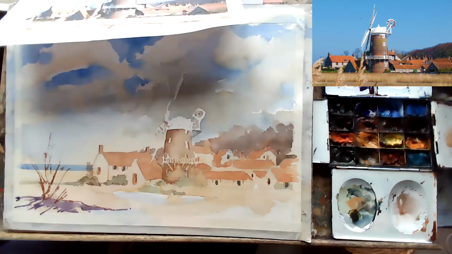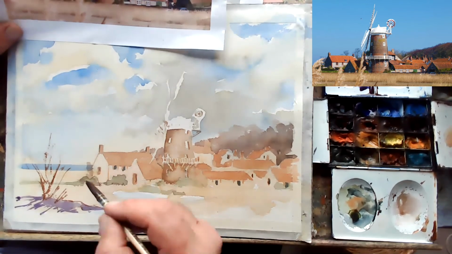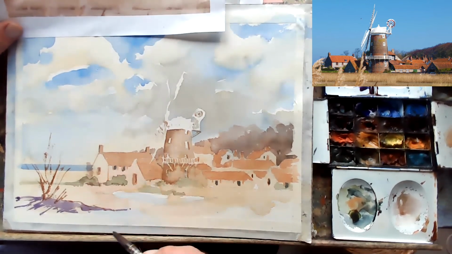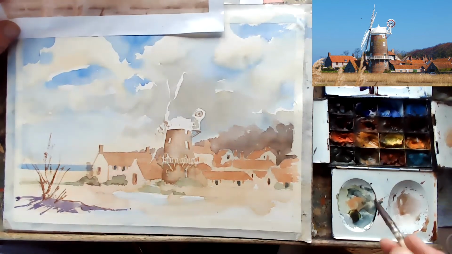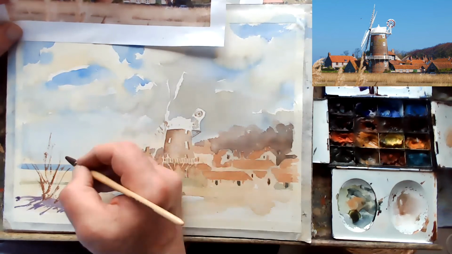Yeah, nice little bit of. Yeah. It's like something popping into focus. Yes. Yeah. Now we start to, because I'm right-handed. I'm starting over in the.